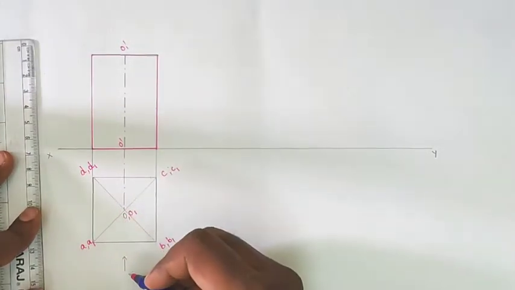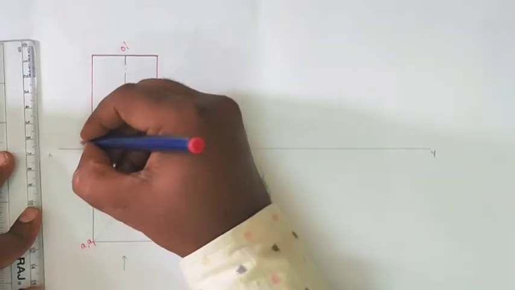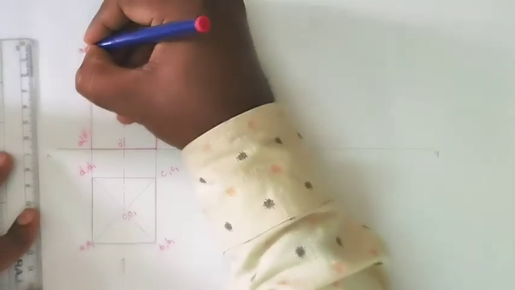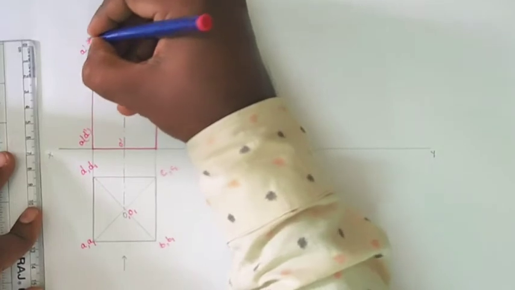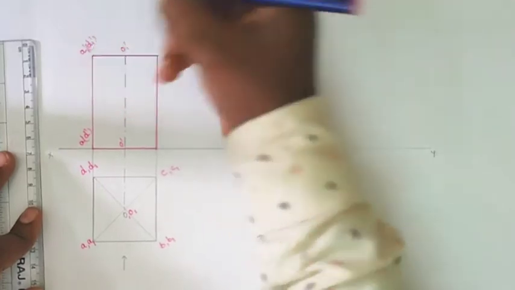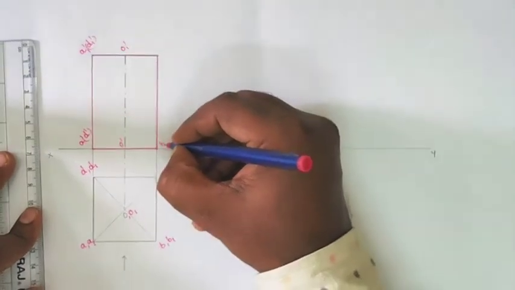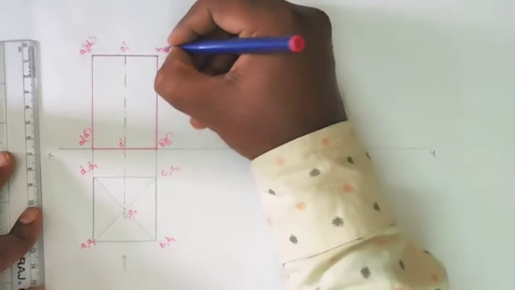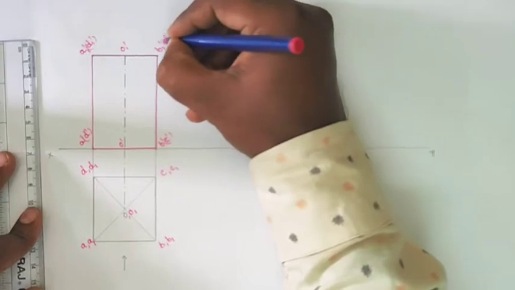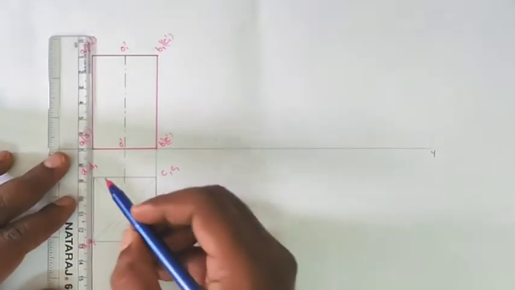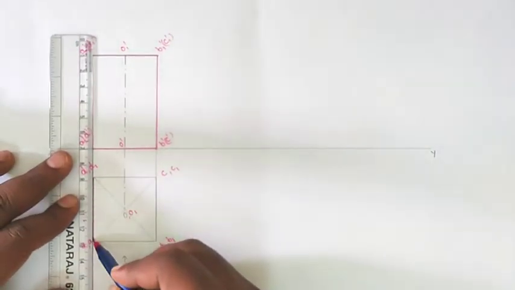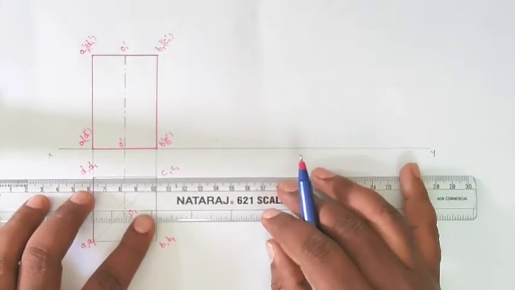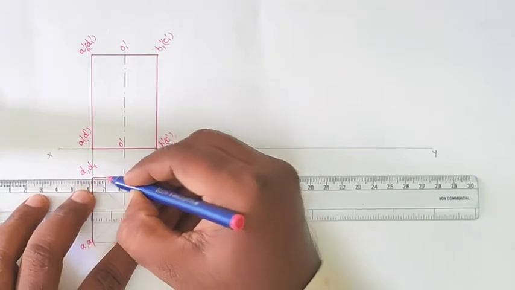Whenever you view the object from the downward direction, we get A dash, D dash here. On the top base we can also note the points A1 dash, D1 dash. On the bottom base we get B dash, C dash, and here B1 dash, C1 dash. Like that we draw the projections. In the case of a prism, when the axis is perpendicular to the HP or the base is on the HP, I draw the projections like that.